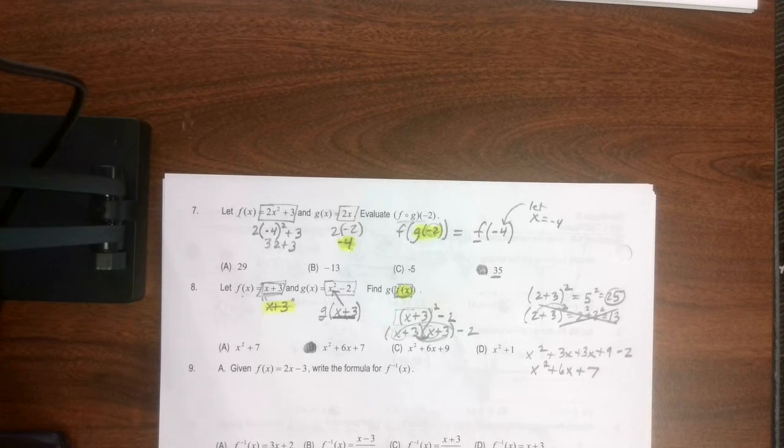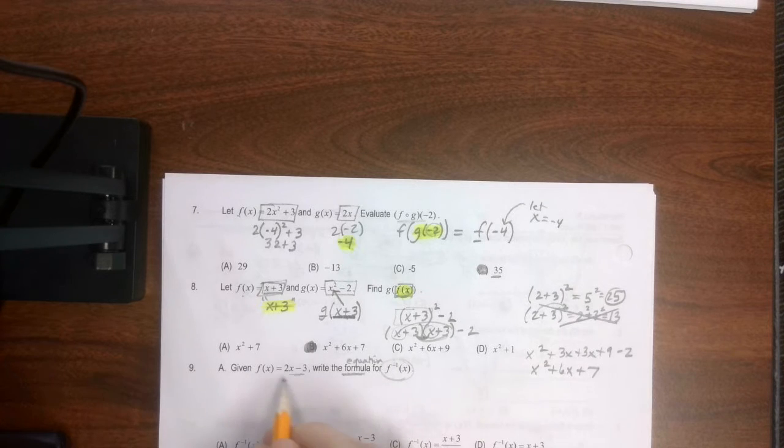All right, so number 9 says, given f(x) = 2x − 3, find the inverse function. So find the formula, which is just another word for equation, okay? So these are step 1, step 2, step 3. First thing we do is we understand that f(x) is nothing other than y = 2x − 3. So that's step 1. Replace, if this is g(x), h(x), doesn't matter, it equals y.